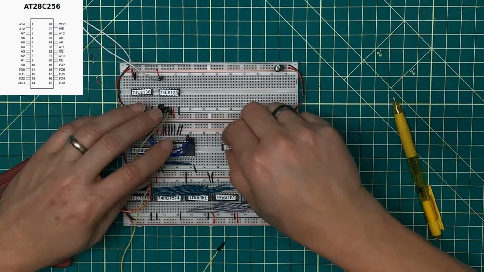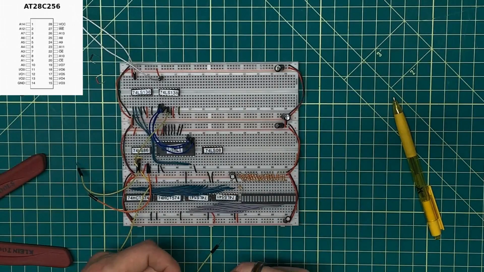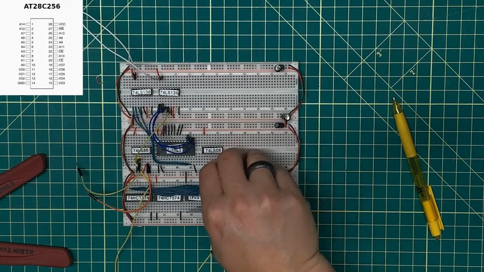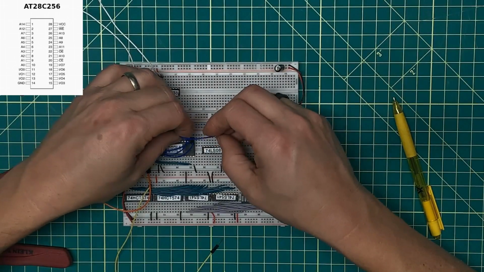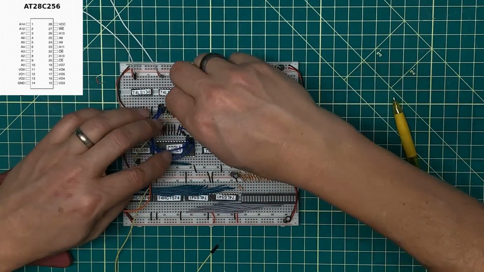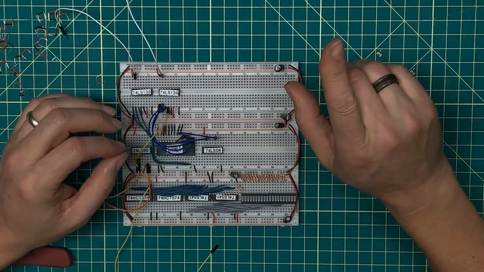Finally, the last two signals that I'm going to take are going to come off the last two pins. And those two signals each are going to go through an AND gate. So this is going to be here. That's IO pin 6 and then IO pin 7. And those are both going to be ANDed.